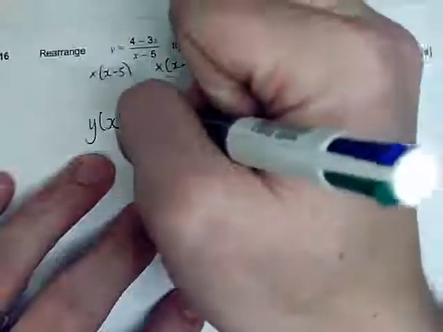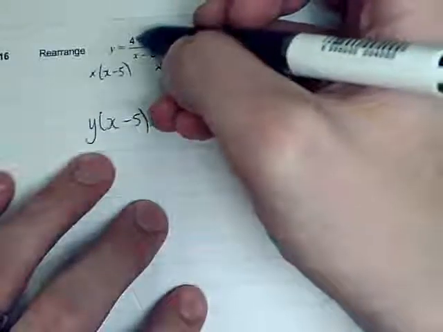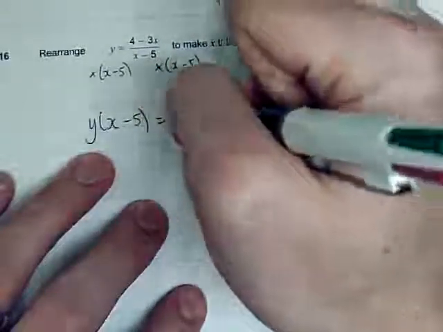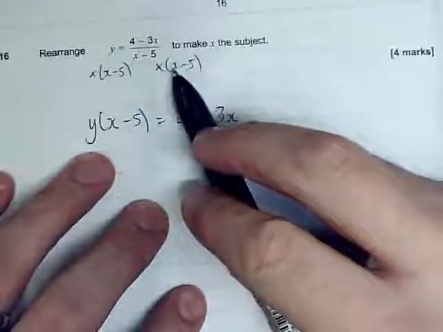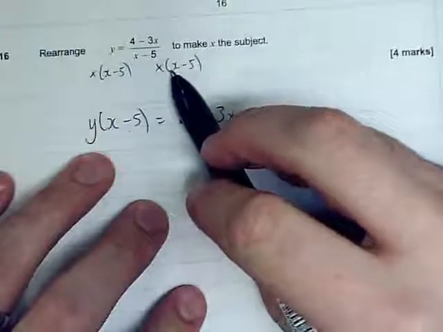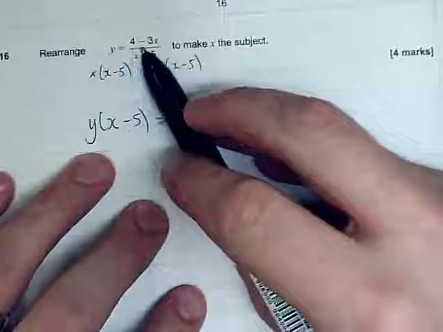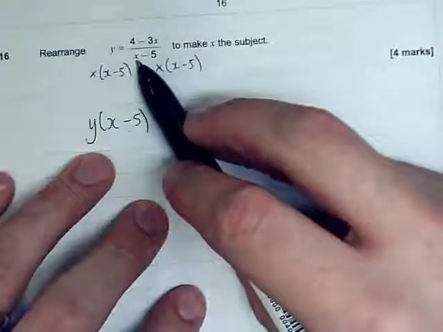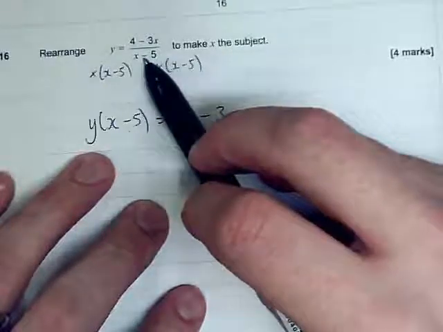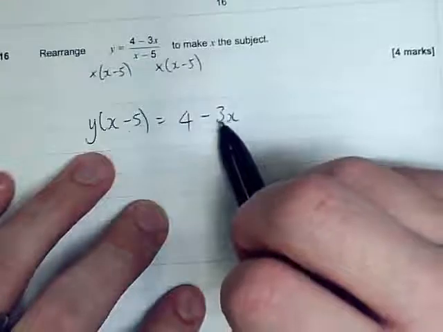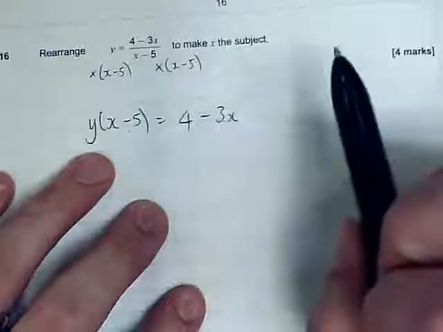If I then look on the right hand side, I've got 4 minus 3x left on the right hand side. The bottom part is now cancelled out. So I've divided by, that line means divide, so dividing by x minus 5, then timesing by x minus 5 cancels that out. So I'm just left with the numerator now.